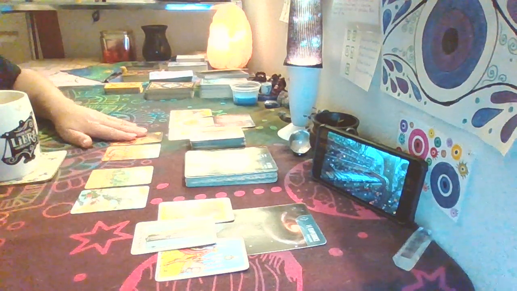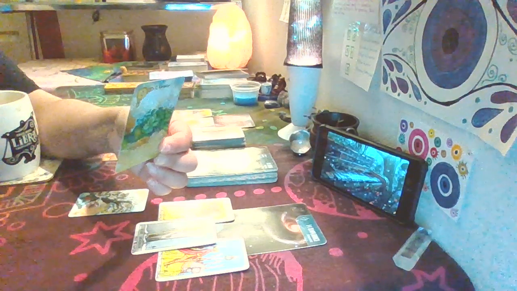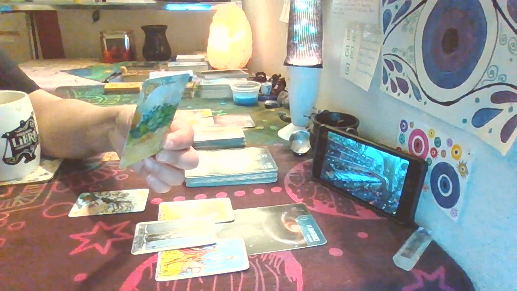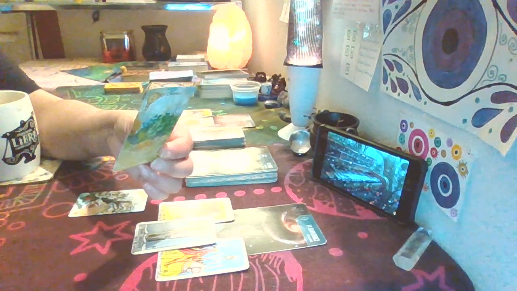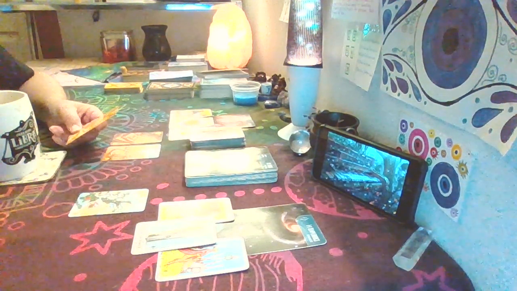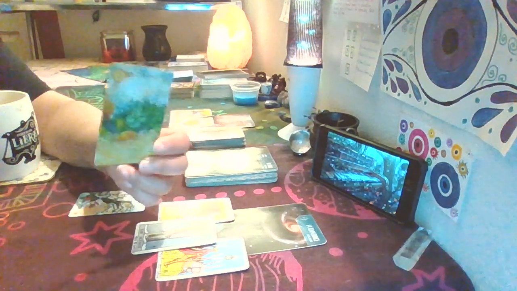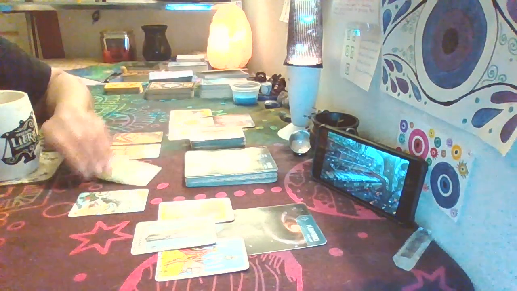Okay. Next to that, we've got Clover. I love the Clover card. It's a small good luck, hope and synchronicities, money. Oh, be alert. Okay, and see opportunities. So there is opportunity for growth here.